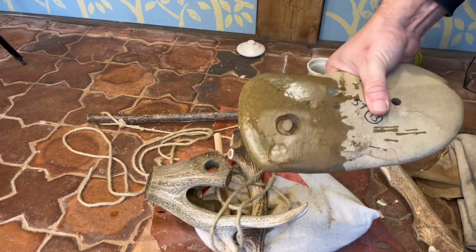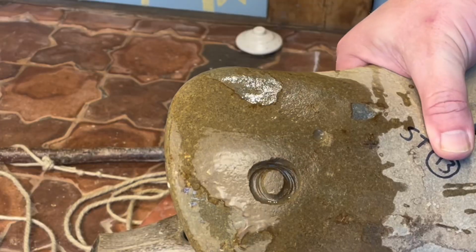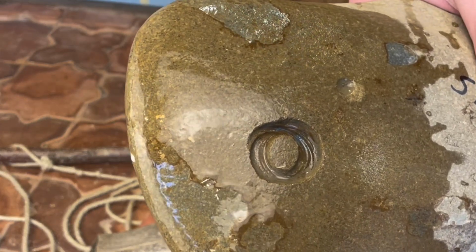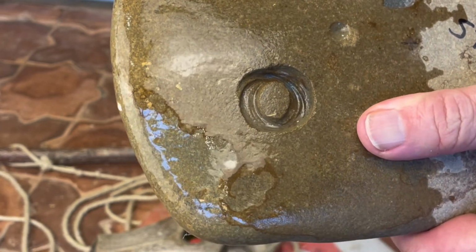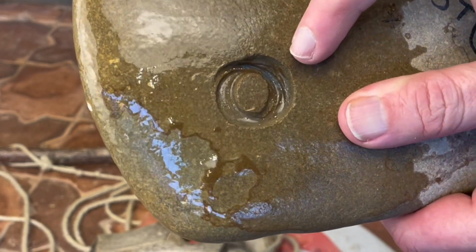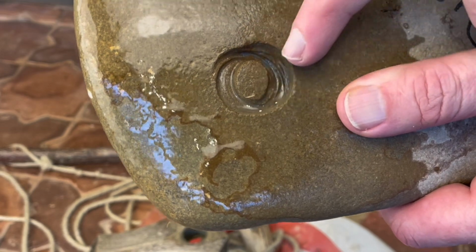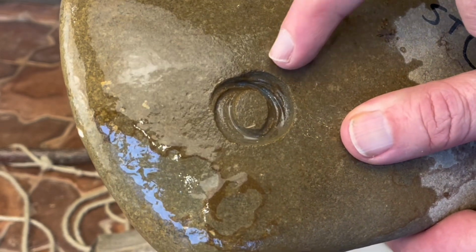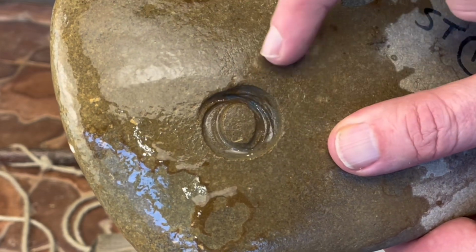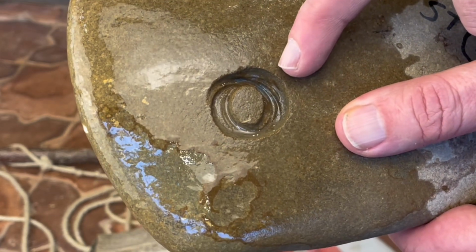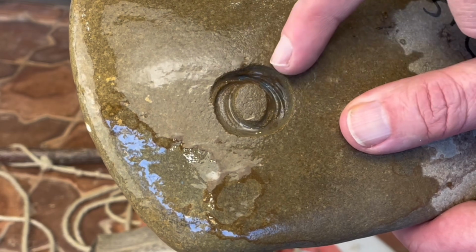Okay, I've washed this all off and just wanted to show you the error of my ways, really. You can see what started as quite a nice circular core has become this catastrophe of various grooves and marks, and that tells me essentially that I'm doing something wrong.